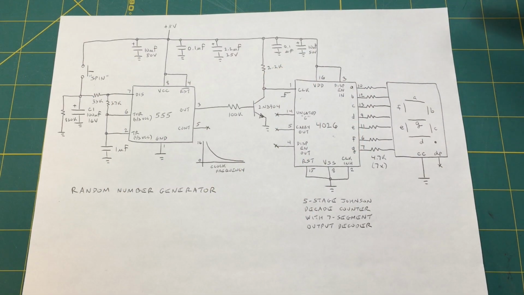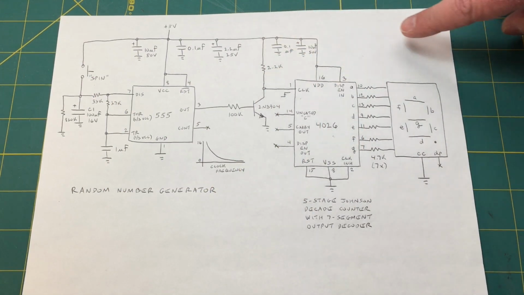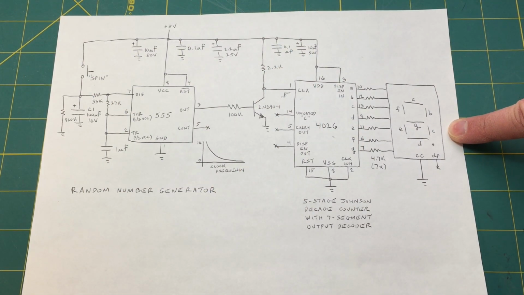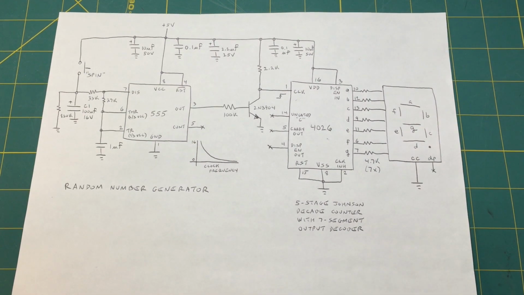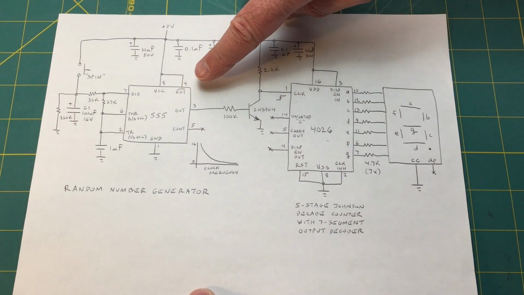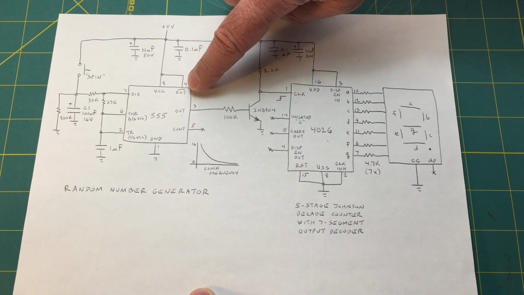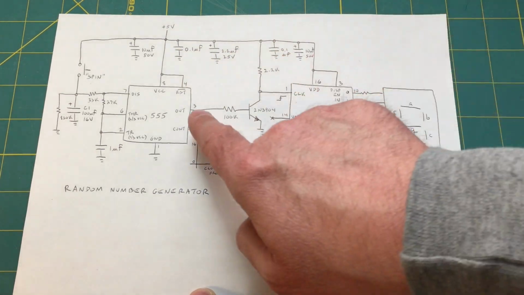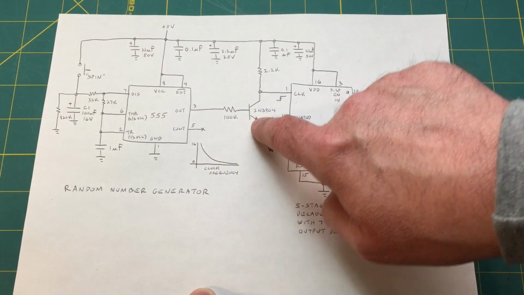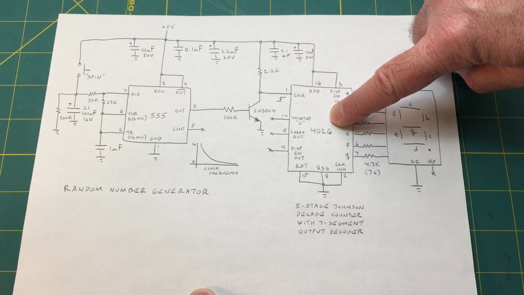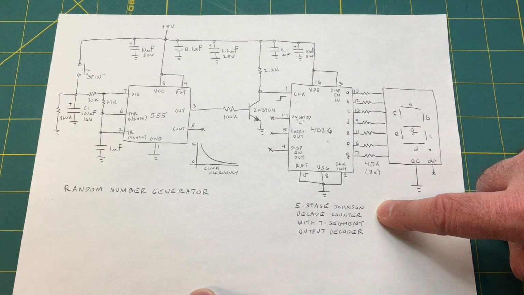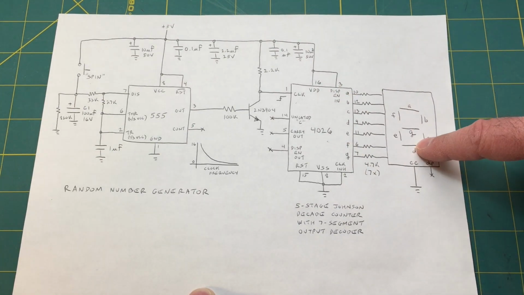But a quick summary: the random number generator would output a random number between 0 and 9 on this 7-segment display here. And how it would accomplish this: we have a 555 circuit that would produce clock pulses that would go through this NPN inverter stage, would clock this 4026, which is a 5-stage Johnson counter, and that would drive the segments on the display.